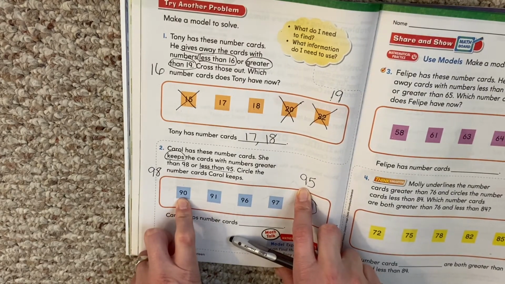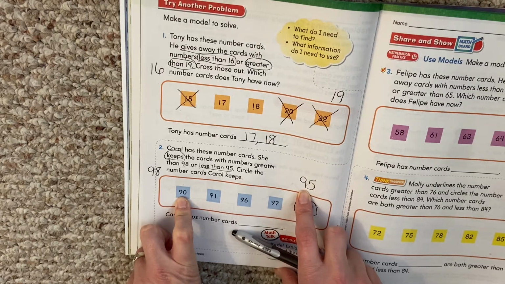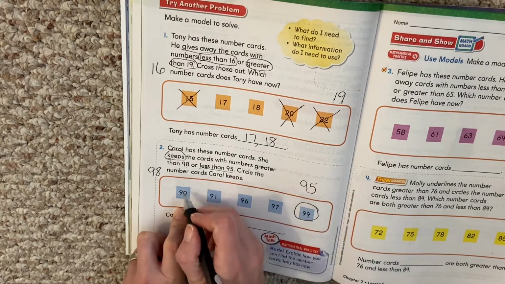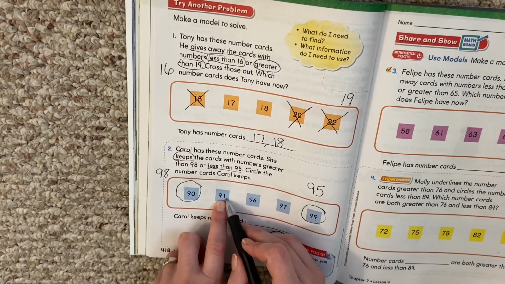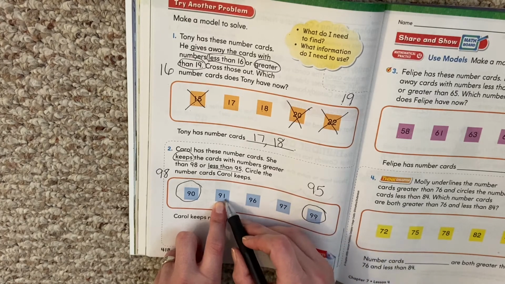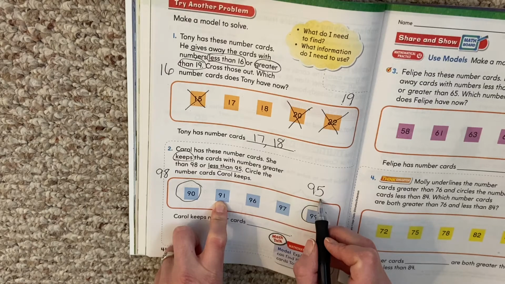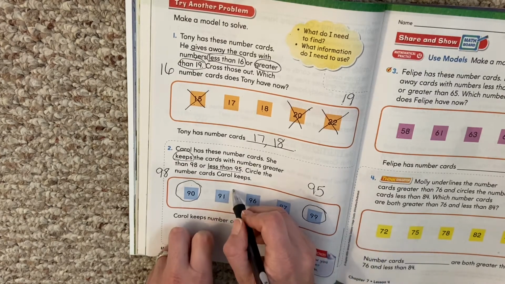90. Is 90 less than 95? 9 tens. 0 is less than 5, isn't it? Yeah, so that is less. 91. Is 91 less than 95? Yes, the 1, right? 1 is less than 5.